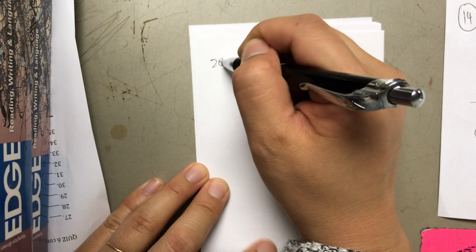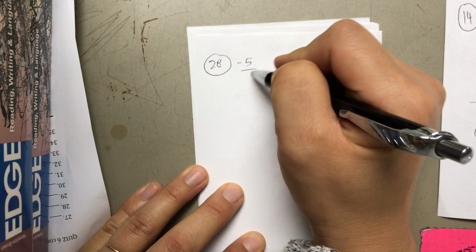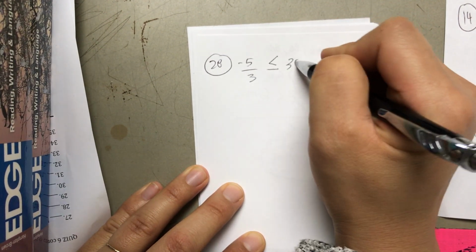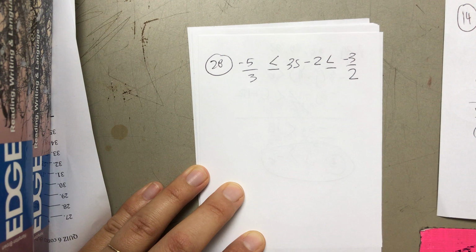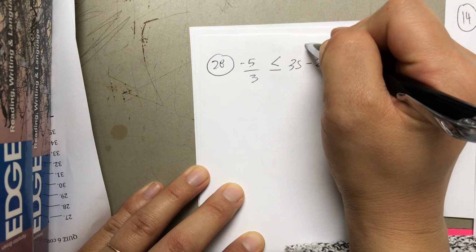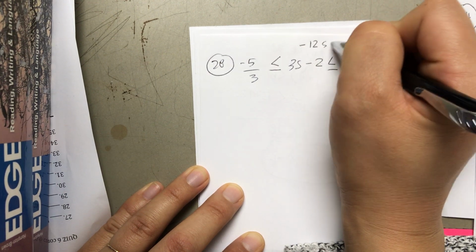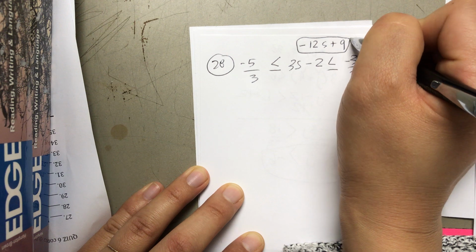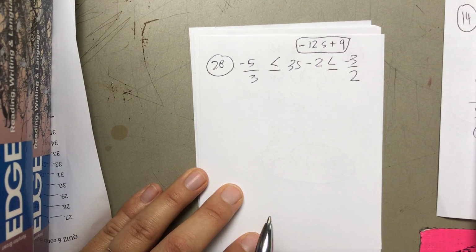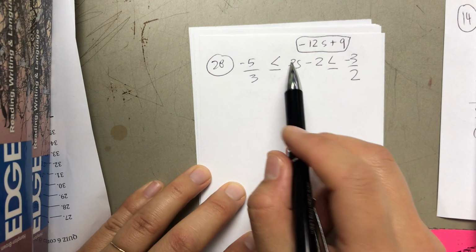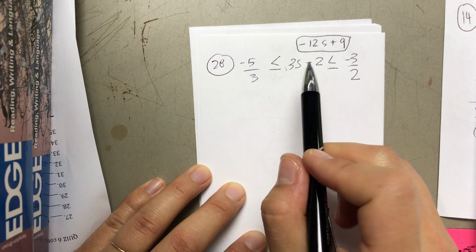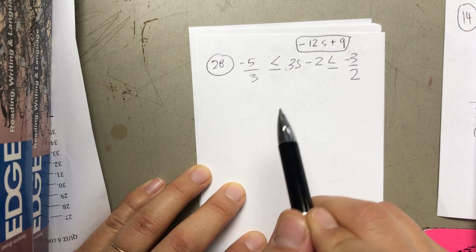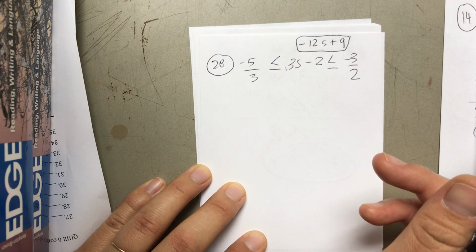All right, for number 28, it says -5/3 is less than or equal to 3s minus 2, which is less than or equal to -3/2. Which of the following accurately expresses all possible values of? So this is our goal, everyone: -12s plus 9. Okay, so the first thing that I think of is, how do I get the 3 to become a -12? What do you have to multiply 3 by? And the answer is -4, right?